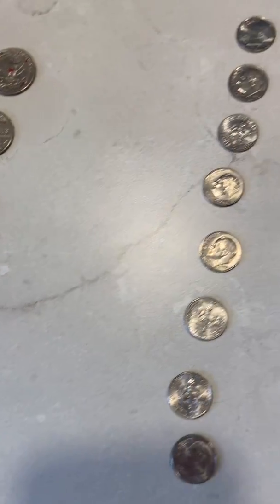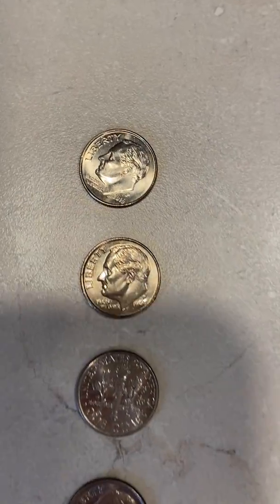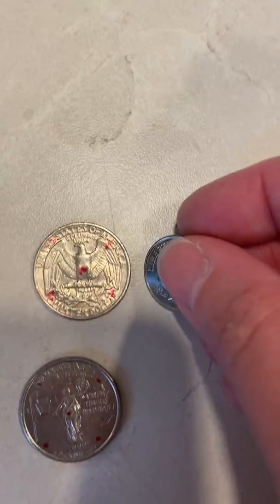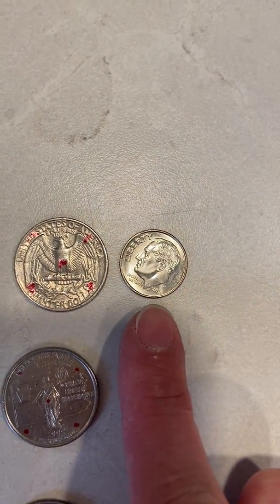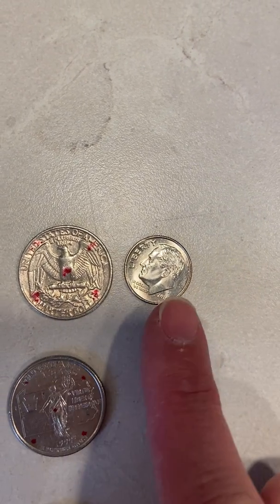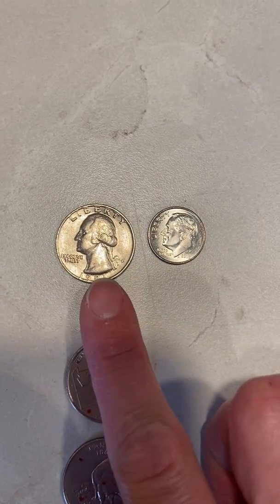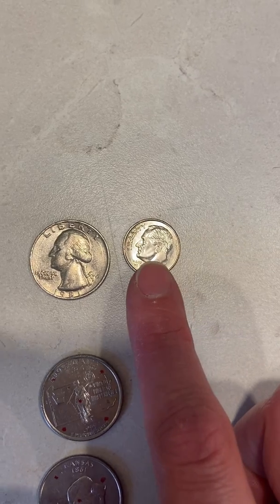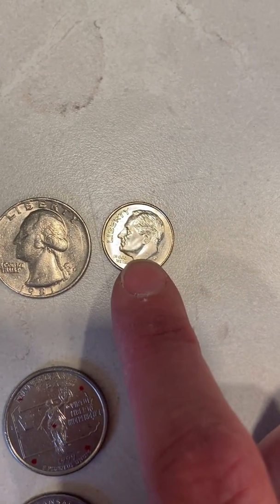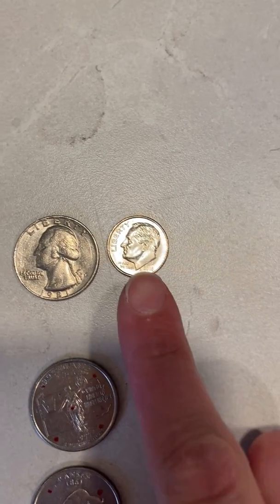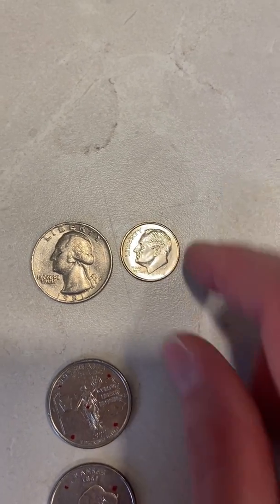The next coin I want to talk to you about is the dime. Let's see. The dime is much smaller than a quarter. If I compared the size, you can see how much smaller a dime is than a quarter. A dime does not have the same president on the front of it as a quarter. A quarter has George Washington. A dime has Franklin Delano Roosevelt. It has President Roosevelt on the front of it, okay? This is a dime. It's the small silver one.